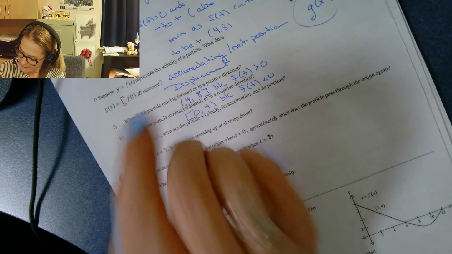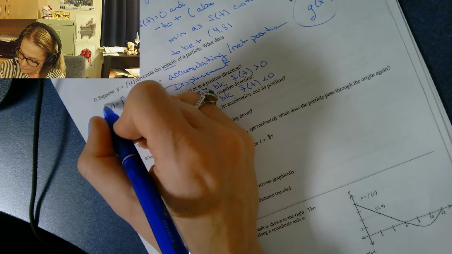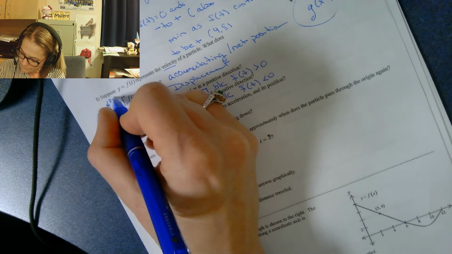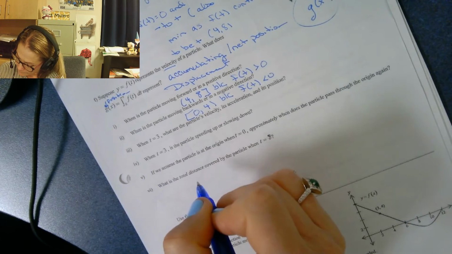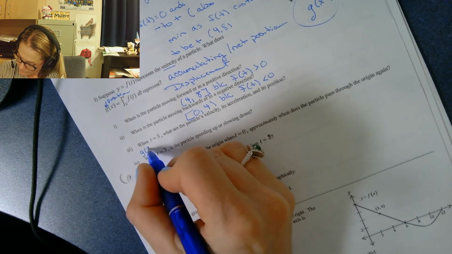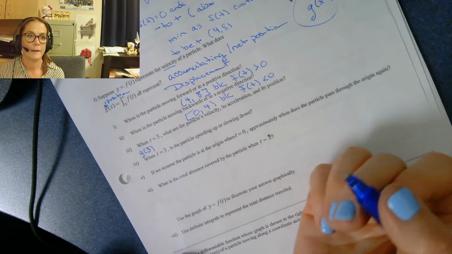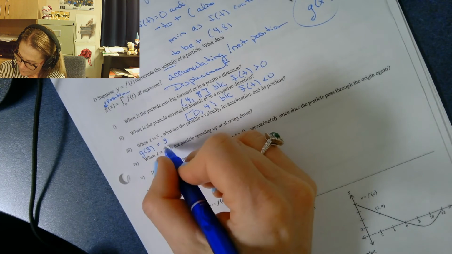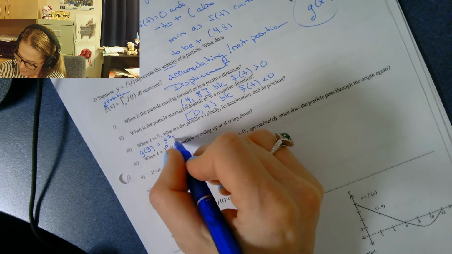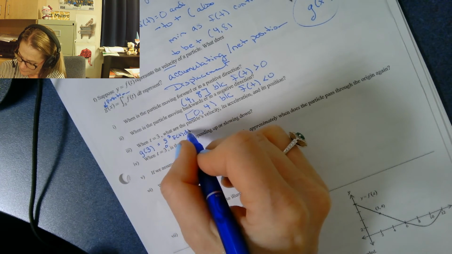We've already discussed that v of t is velocity, so g of x is position. All right, so g of 3. Well, g of 3 is going to be the area under the curve from 0 to 3 of f of t dt.